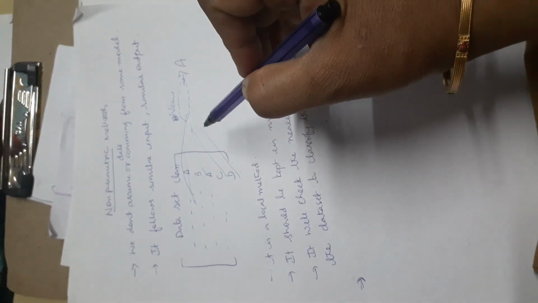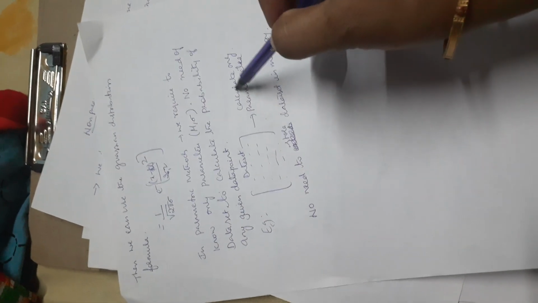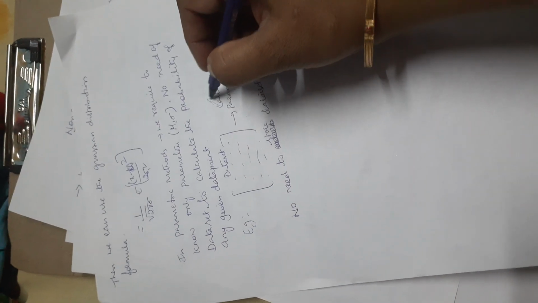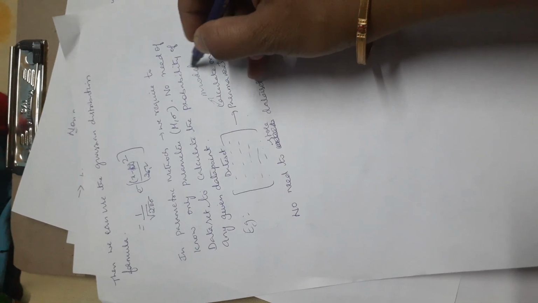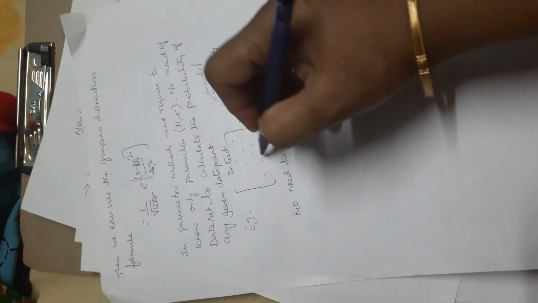So memory is required in the case of non-parametric methods, but in the case of parametric methods, memory is not required. I just calculate the parameters, that is, a model is generated. As I was telling in the last class, the model we generate is nothing but the parameters of the data set.